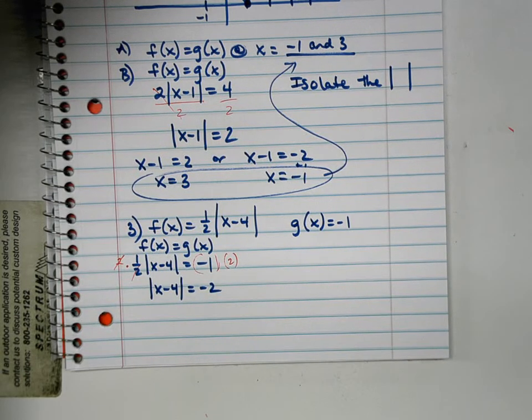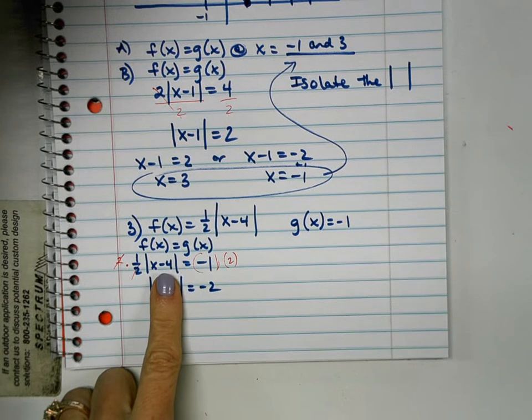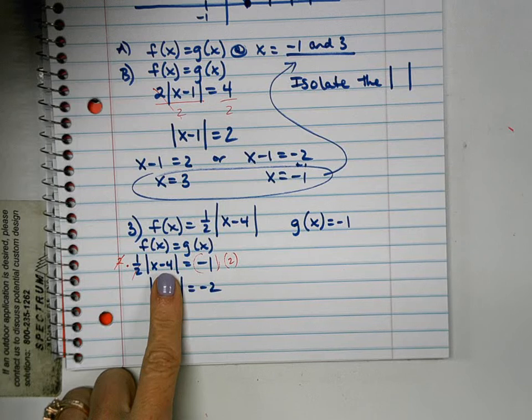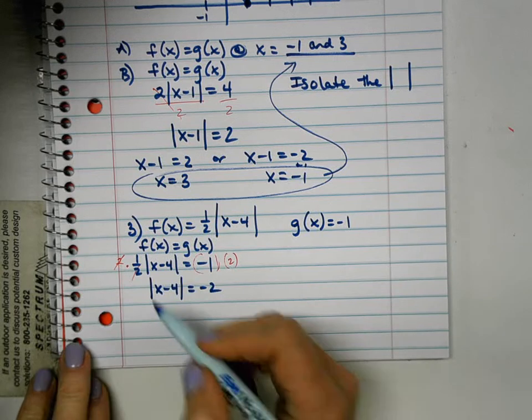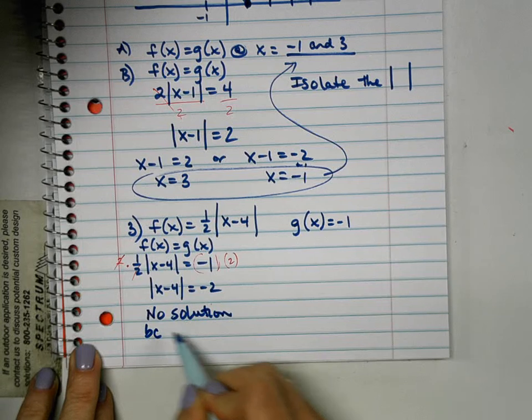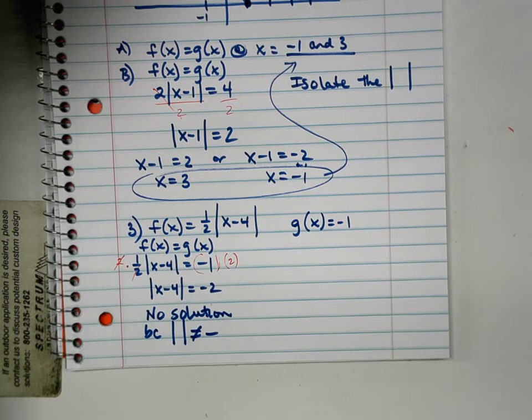Okay, now, anytime you have an absolute value and a negative, be careful. Watch out. What would I need to have in here so that if I took the absolute value of it, I got an answer of -2? The absolute value of what is -2? If I took the absolute value of 2, does that give me -2? If I take the absolute value of -2, does that give me -2? Is there any way to ever take the absolute value and get a negative? There's no solution to this. We would write no solution because, can we do BC for because? An absolute value can't ever be negative, can't ever equal a negative.